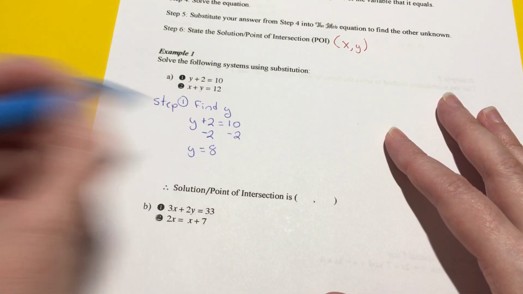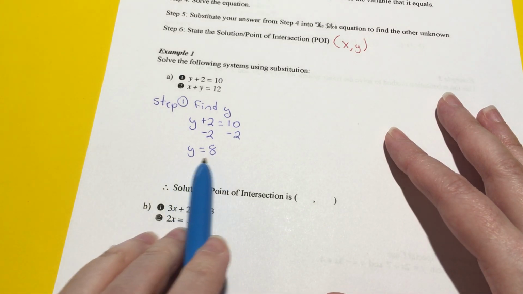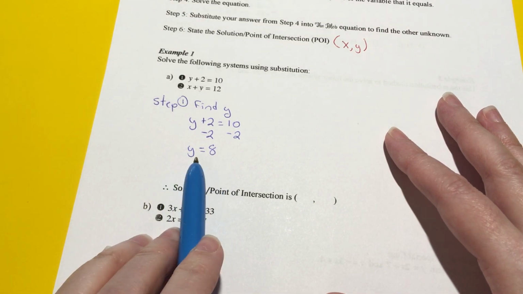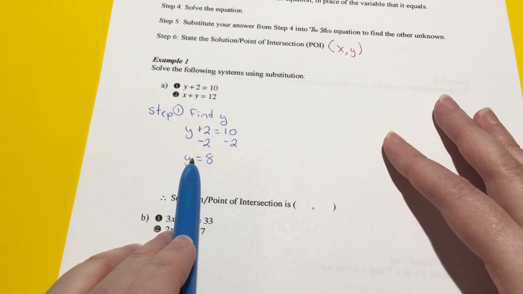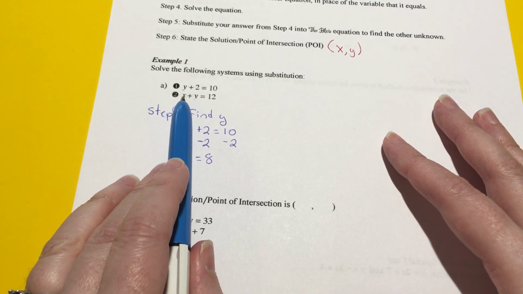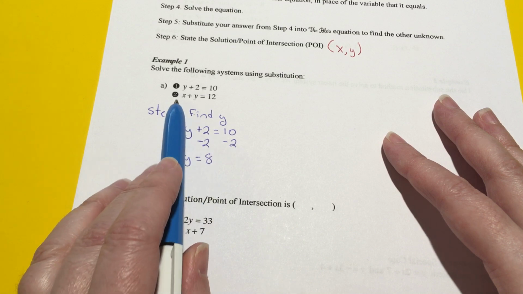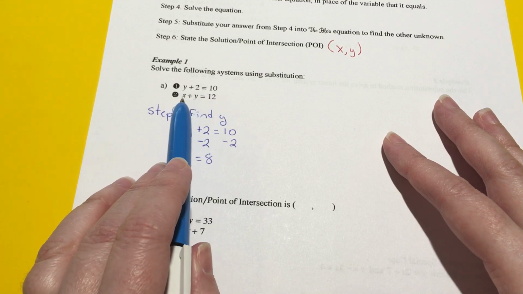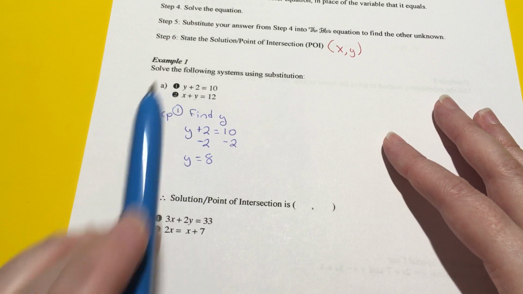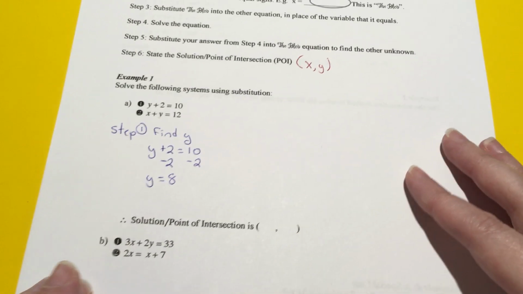This tells us y equals 8. So good, we already have what y is. Since the other equation has an x and a y, we can plug our value for y into this second equation to find x. I was getting ahead of myself.